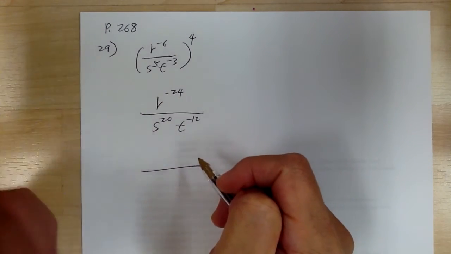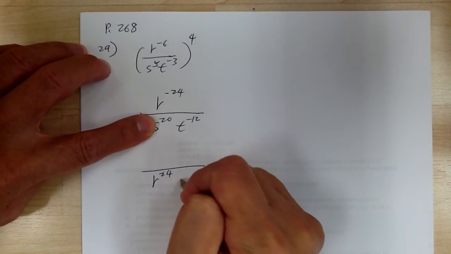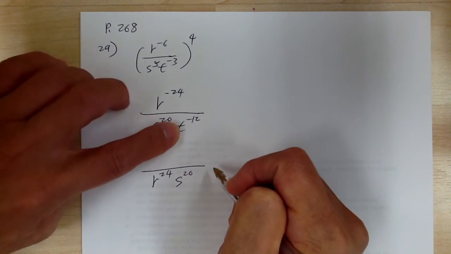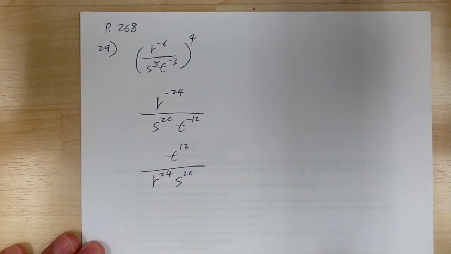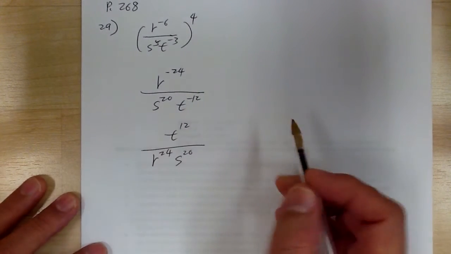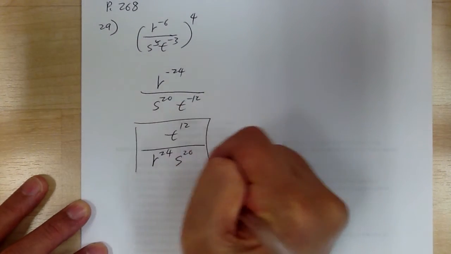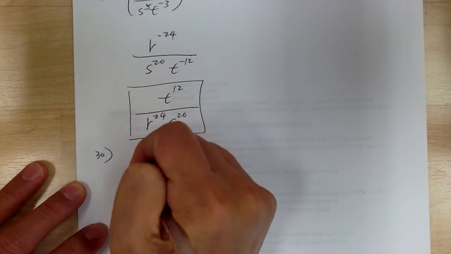A negative exponent gets flipped over. So this one flips over to the bottom. Then over here, this one stays, it does not flip. This one gets flipped over to the top. Again, only the negative exponent you can use to flip over. Do not flip this one because it does not have a negative exponent. And that's it. Okay, let's go to number 30.